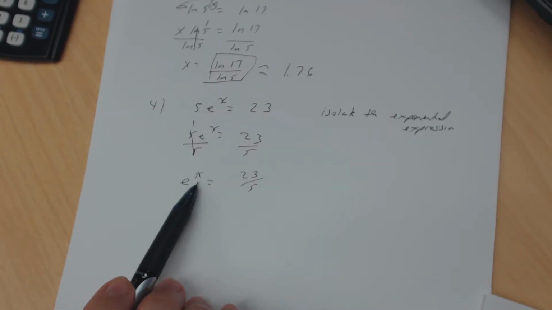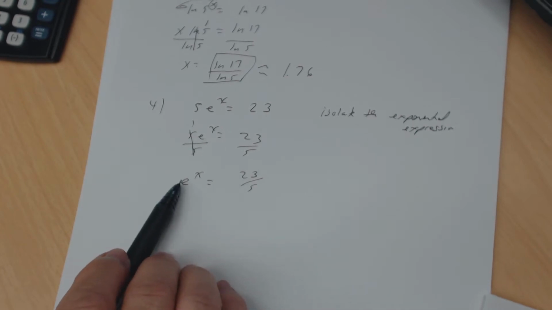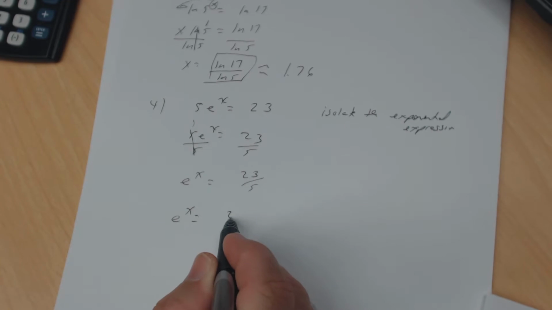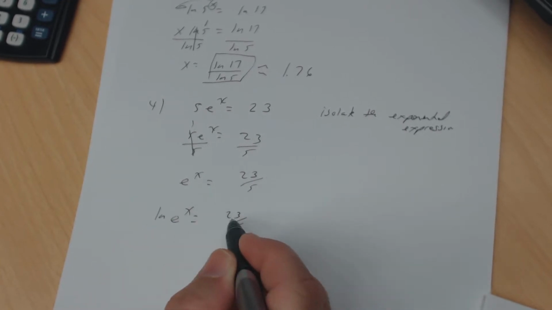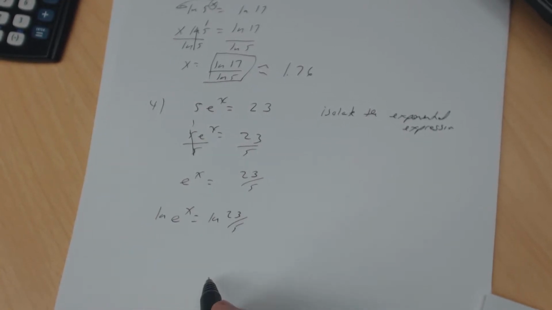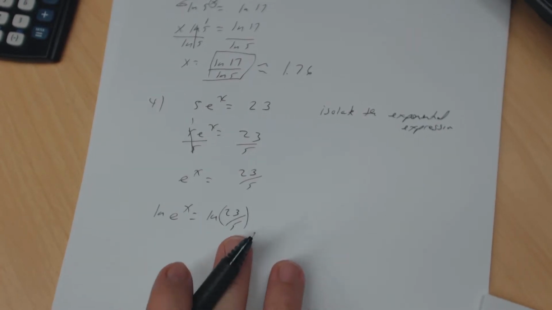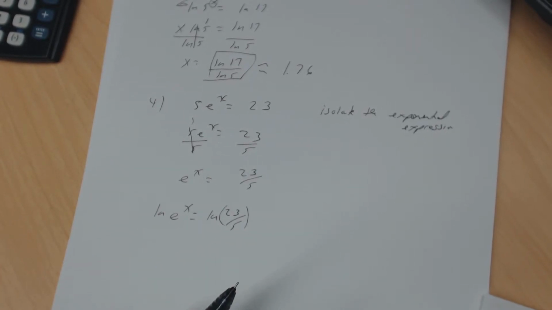All right. Now I can take the natural log of both sides. Since this is base e, let's take the natural log of both sides. You can say natural log of e to the x, natural log of 23 divided by 5. So that's what this is, the natural log of 23 divided by 5.